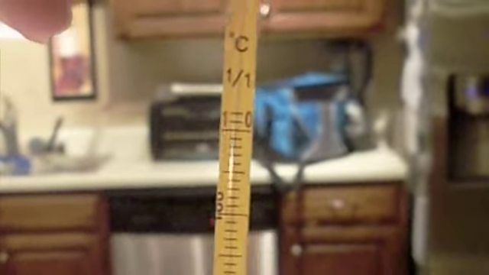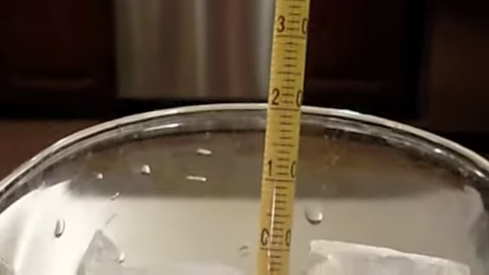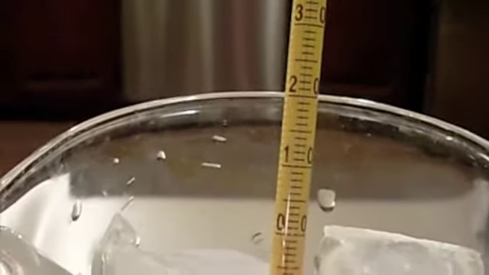Remember, again, we're measuring in degrees Celsius. When you see the temperature given on the news, they measure in Fahrenheit because we measure Fahrenheit in the United States. But science and the rest of the world always measures degrees Celsius.